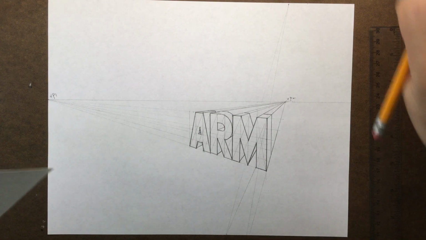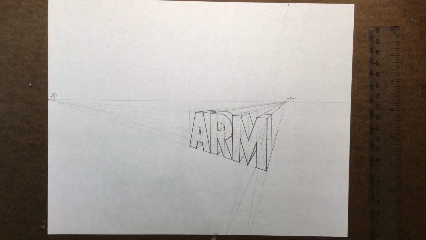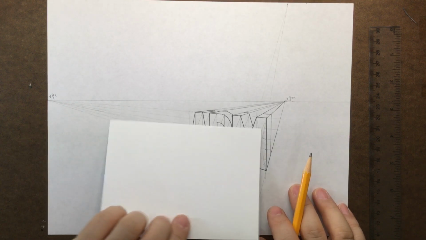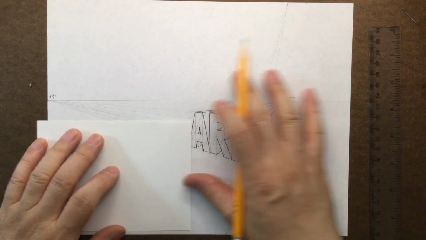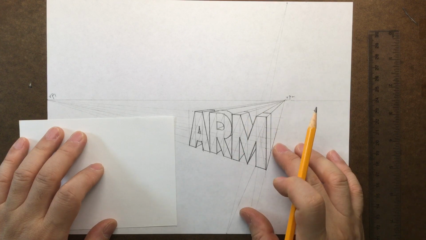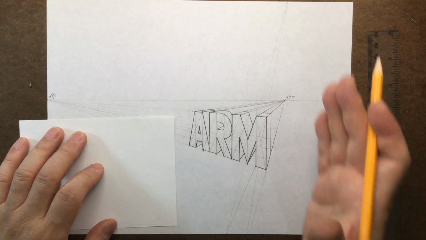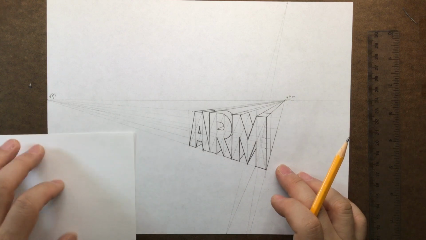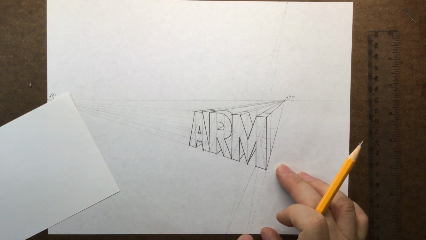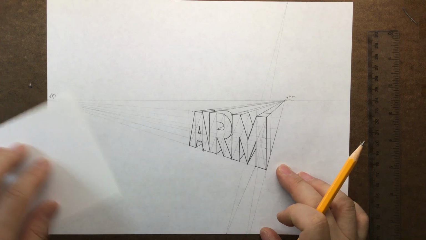Okay, how to draw the value and the shadow to the arm. So before we start, I prepared some drawings in 2-point perspective, letters A, R, M, right? And I positioned them in such a way so I can have much more shadow drawn without cutting, but still I realize there are some parts that are going to be cut.